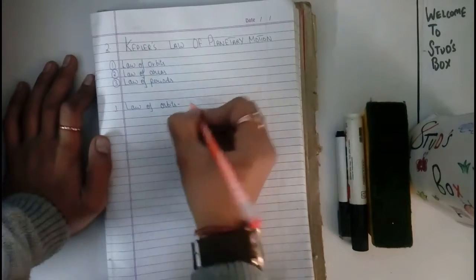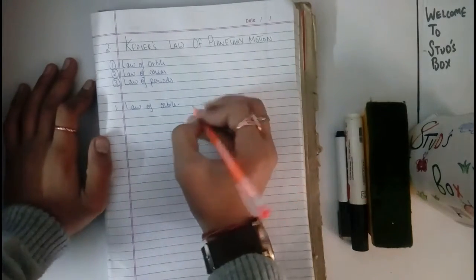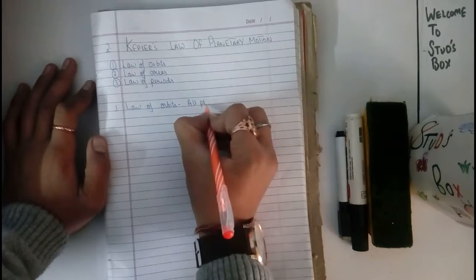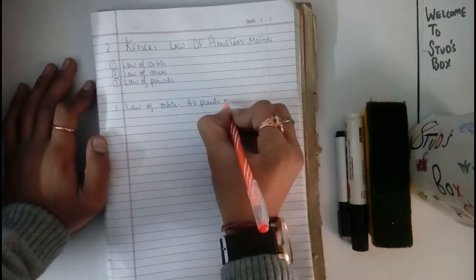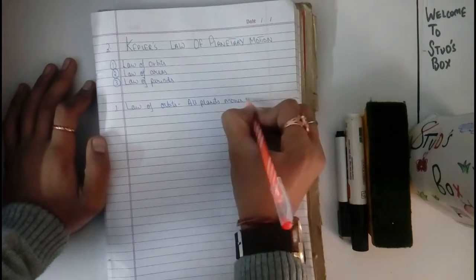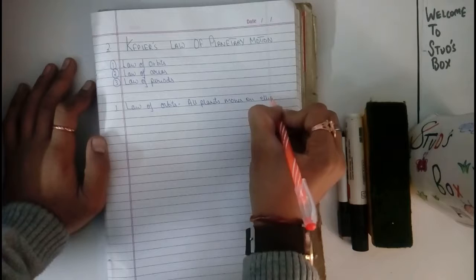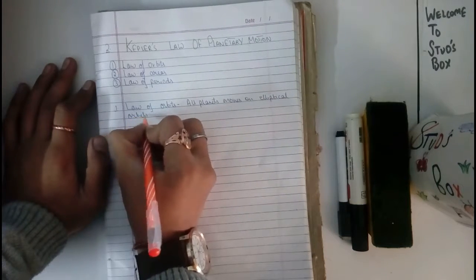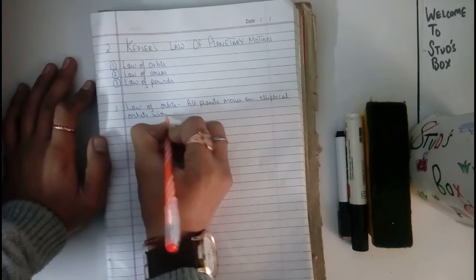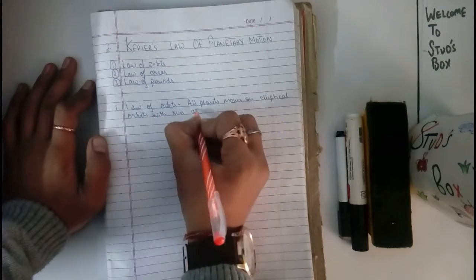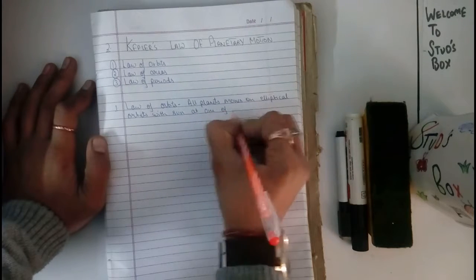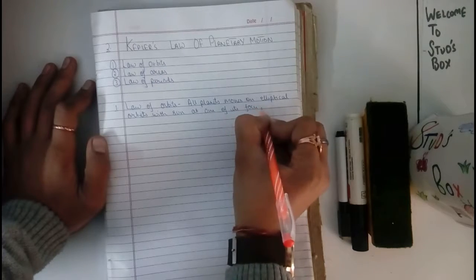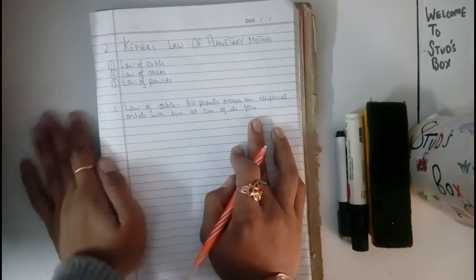Kepler described this law as: all planets move on elliptical orbits with the Sun at one of its foci. Here foci means focus only, it is the plural form of focus.